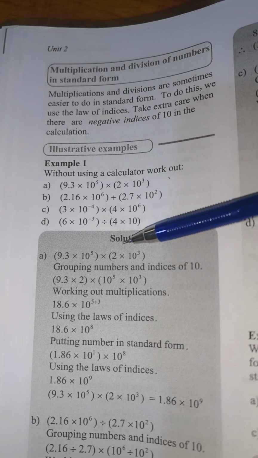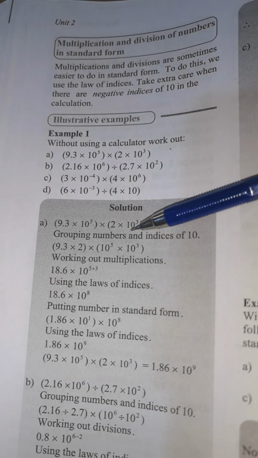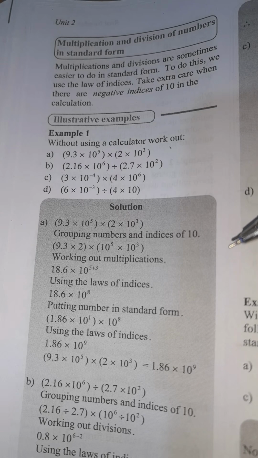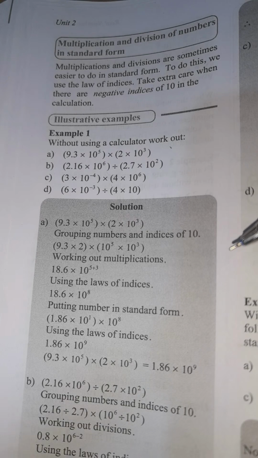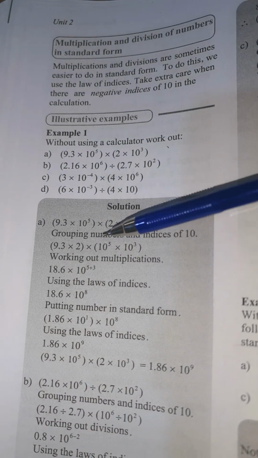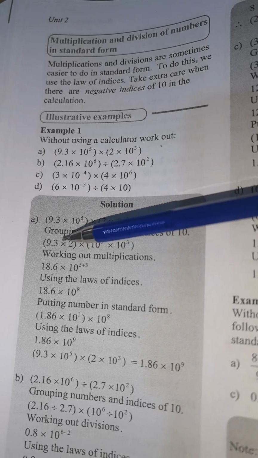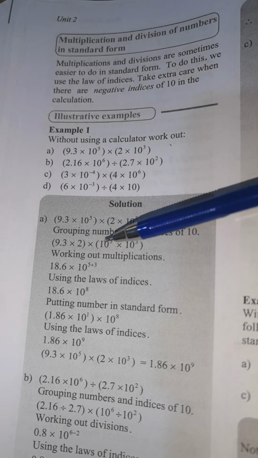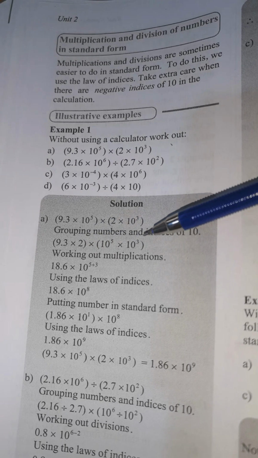So what you do, like I said, we do groupings first. Grouping means that we group the A part of the expression. I showed you how standard form is expressed. I don't want to be using whole numbers or integers, because it will confuse you. So we are using the A aspect of the expression, A times 10 raised to the power n. So we are grouping the A aspect first, which is 9.3 times 2, all in one bracket, times 10 raised to the power 5, 10 raised to the power 3.